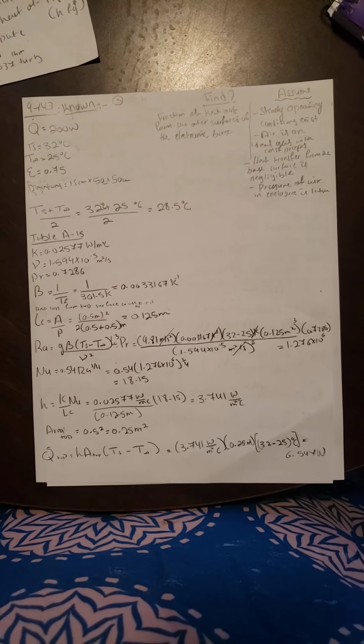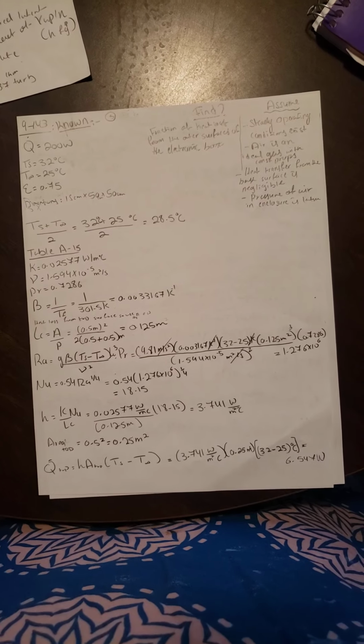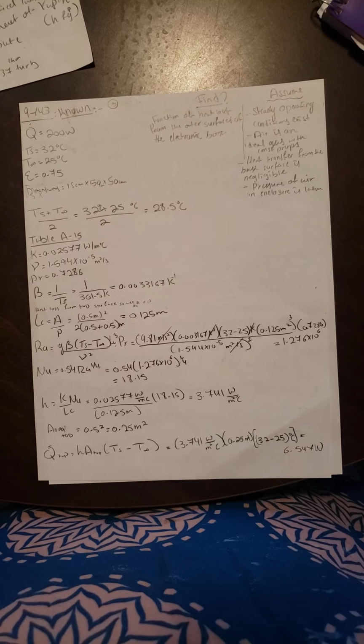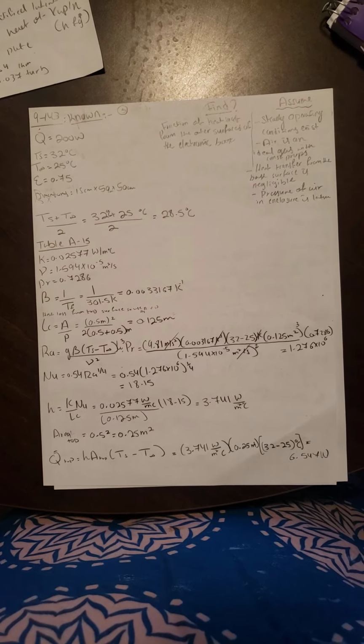Question 9.143 asks us to find the fraction of heat loss from the outer surfaces of the electronic box. We assume steady operating conditions. Air is an ideal gas with constant properties. Heat transfer from the base surface is negligible. Pressure of air in the enclosure is 1 atm.